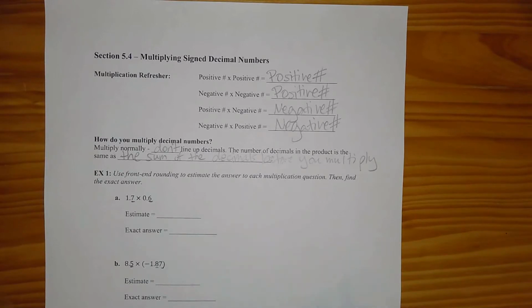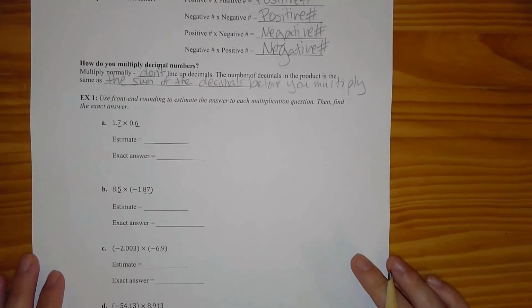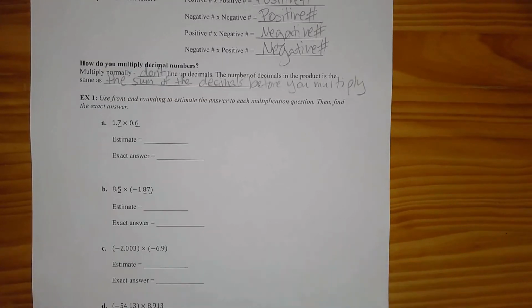Okay, so let's do some examples. For each one of these, we're going to go back to some front-end rounding. We're going to do front-end rounding to estimate our answer, because you don't always have a calculator handy. It's good to know how to estimate answers. And then we're going to find our exact answer.